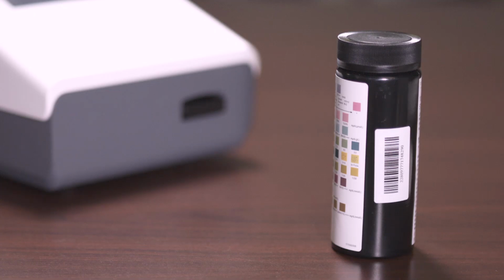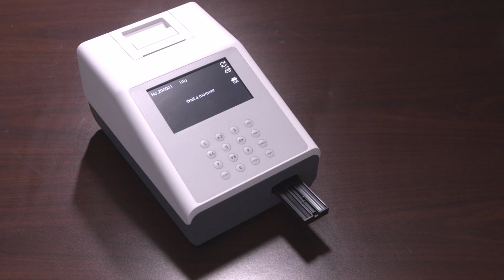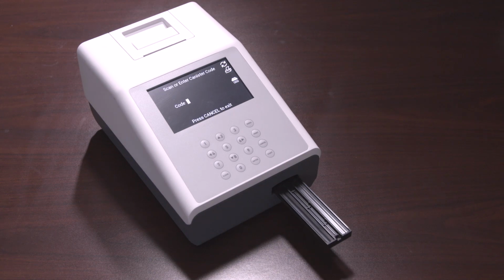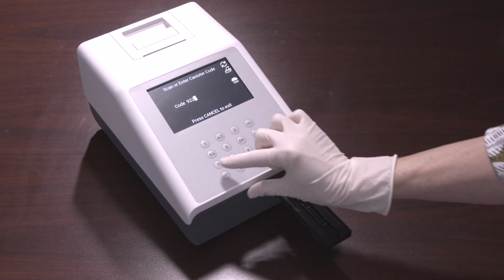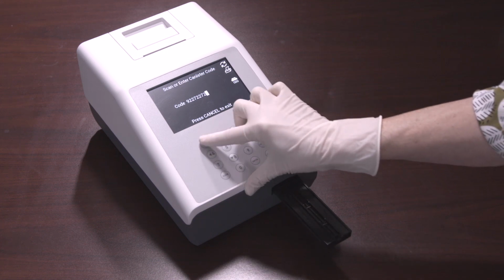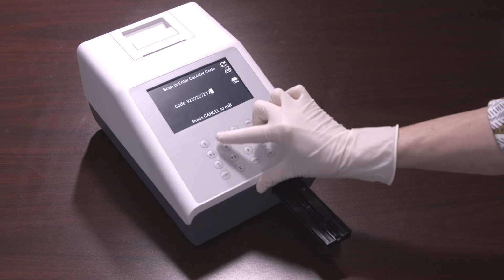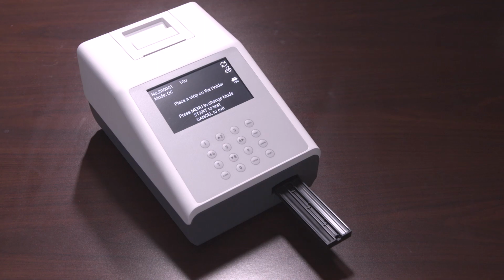When using a new canister of strips, the analyzer will request that a canister code is entered from the new canister. The code can be entered manually from the keypad or scanned from the barcode reader if installed. At first startup, the strip holder will fully extend. The screen will be displayed. It will prompt you to scan or enter the canister code. Scan or manually enter the canister code from the strip canister. If the canister code is correct, the analyzer will go directly to the test screen. If you press Cancel, the analyzer will return to the initial screen.